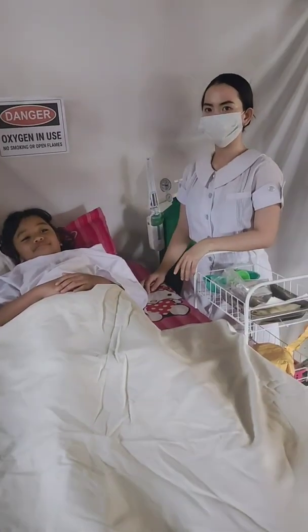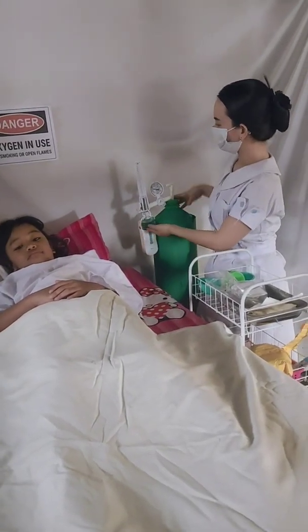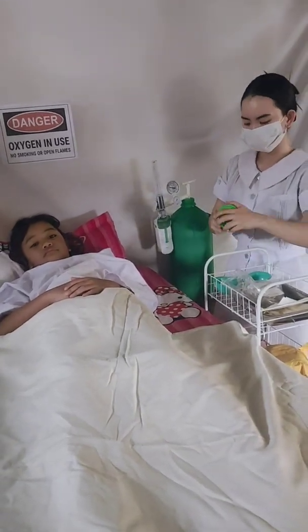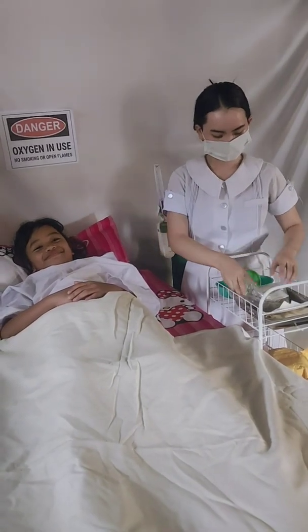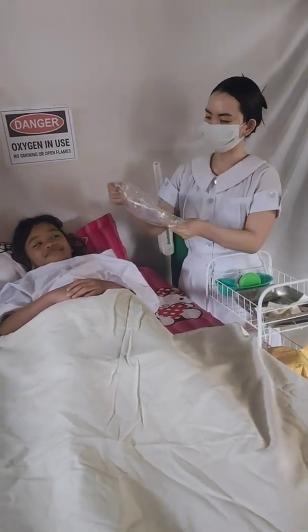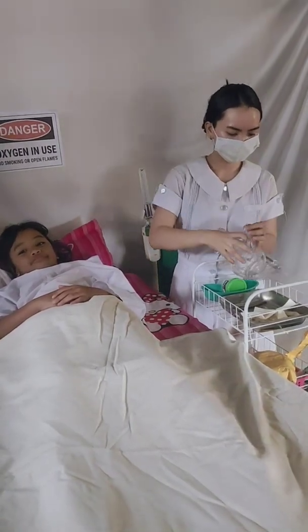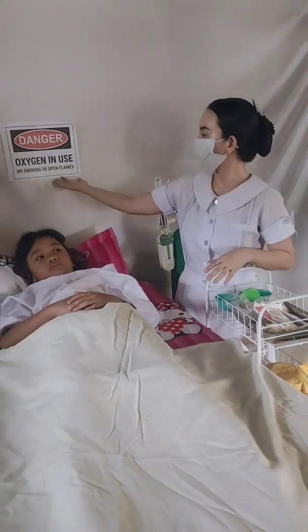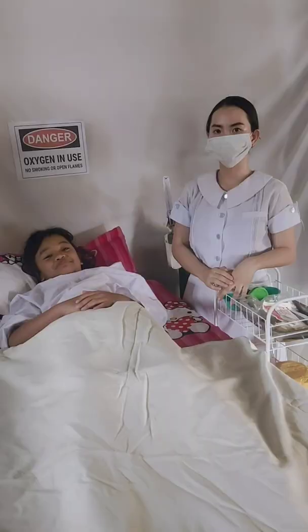Next are the equipment needed for the procedure. Oxygen tank supply with humidifier and water, and of course the flow meter. Next is the tape. This is for the proper placement of tubing. And then the nasal cannula tubing with appropriate size. And then the gauze pad. This is to lessen skin breakdown. And a no smoking sign for safety purposes.